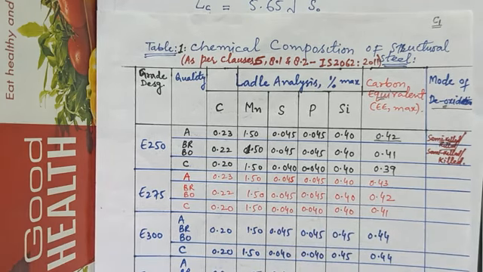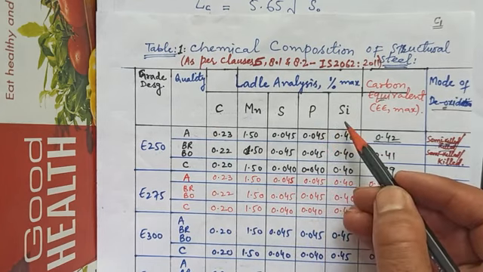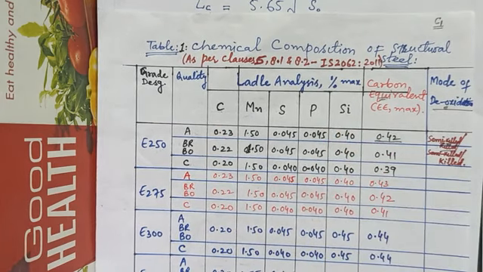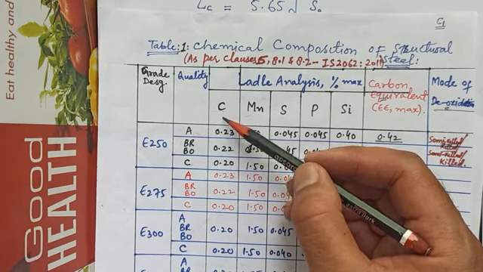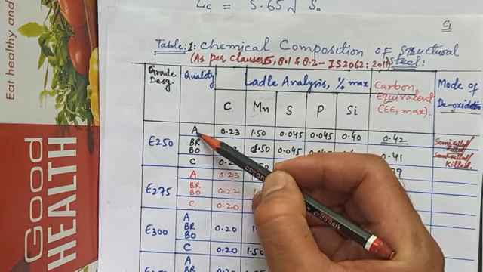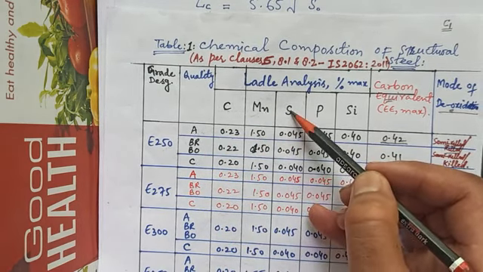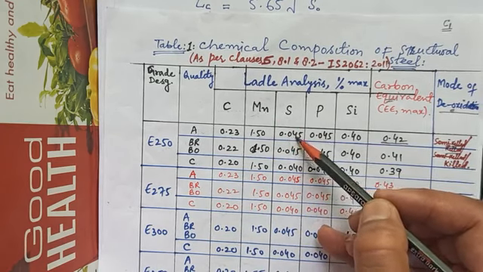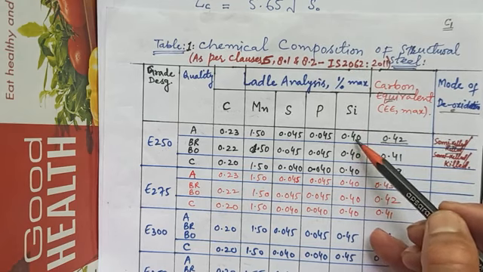So, as per ladle analysis, the maximum percentage of different elements in steel are given in tabular form. The percentage of carbon is 0.23 for E250A grade steel, and the percentage of manganese is 1.5, sulfur 0.045, phosphorus 0.045, silicon 0.40%.